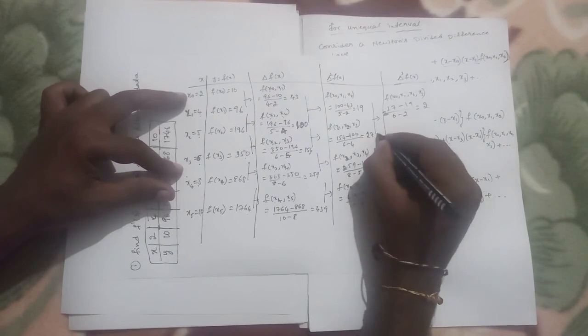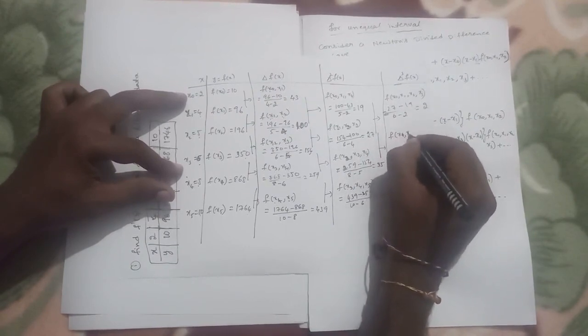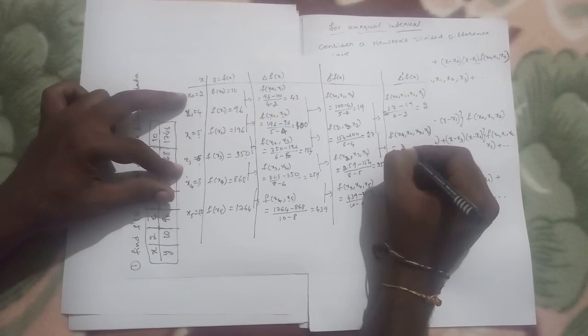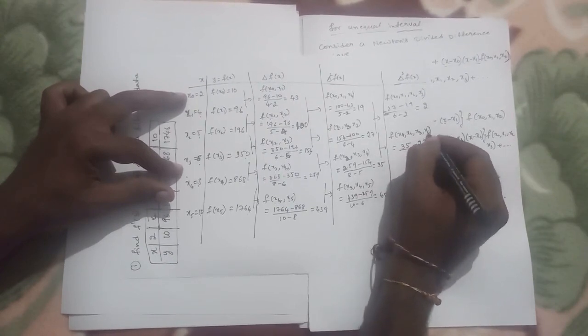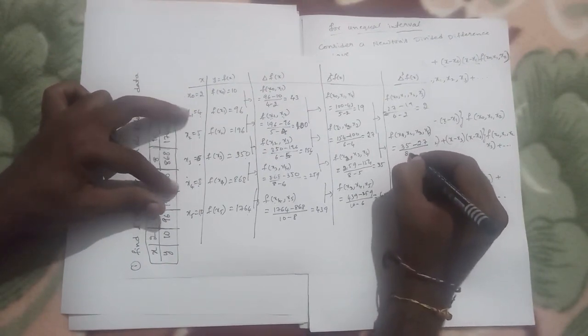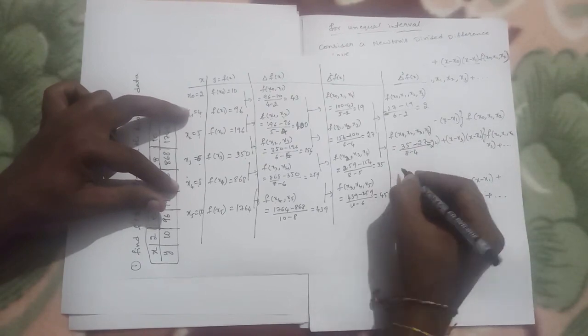2. These two differences, f of x1, x2, x3, x4 equals 35 minus 27 whole divided by x4 minus x1. So 8 minus 4, so you will get 2.